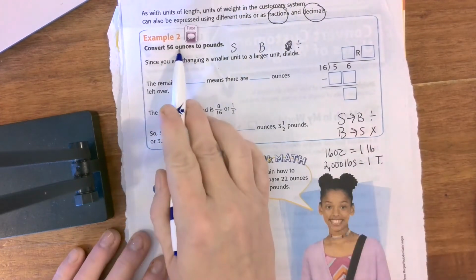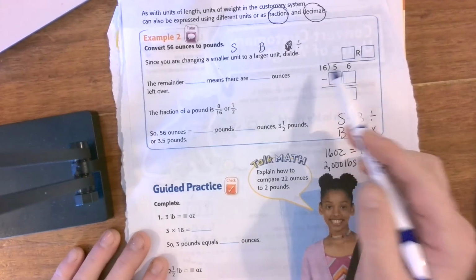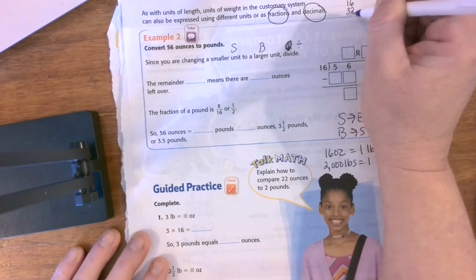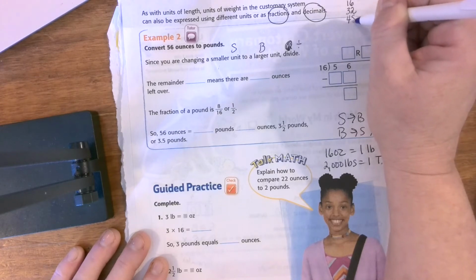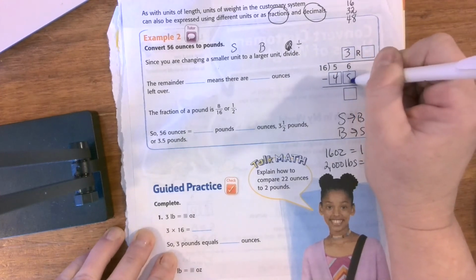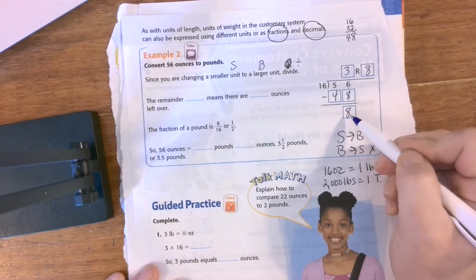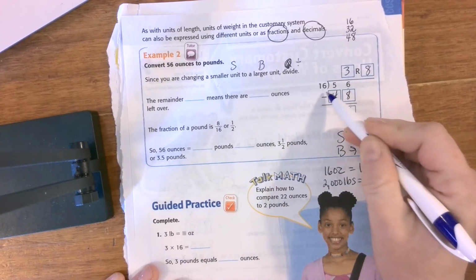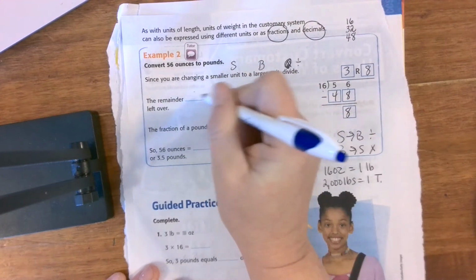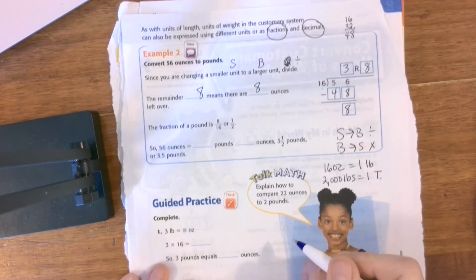We are converting 56 ounces to pounds, so we're going to divide 56 into groups of 16. 16, 32, 48. 3 groups of 16. I have 8 left over, which means I have 8 out of the 16 ounces needed. So the remainder 8 means that there are 8 ounces left over.